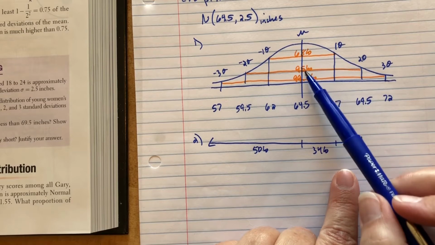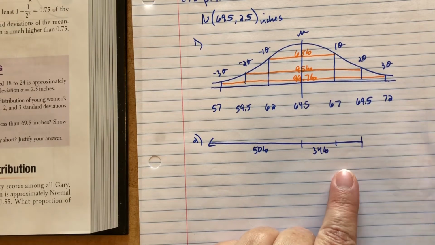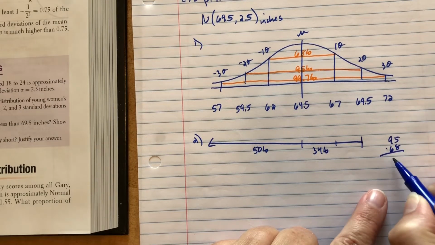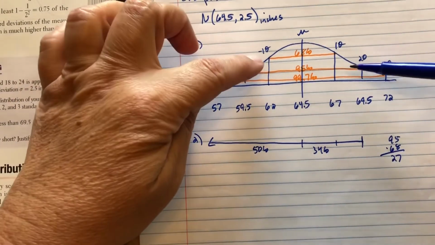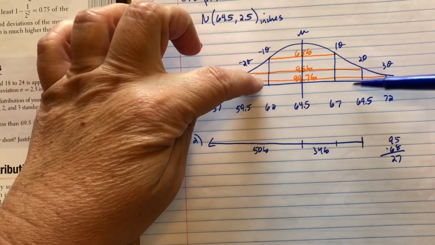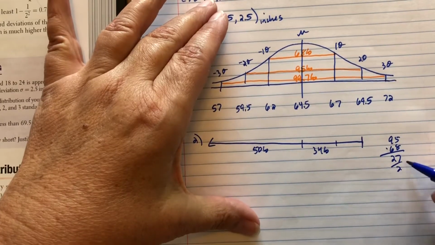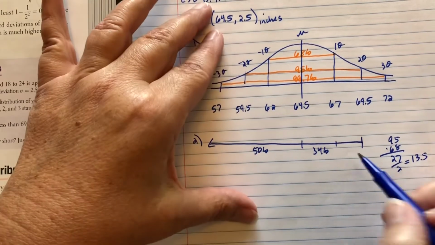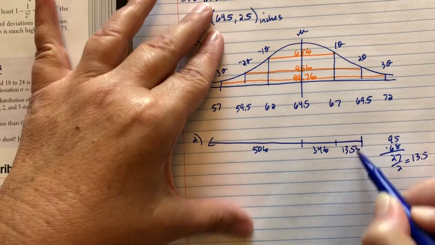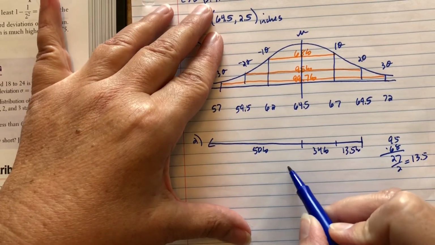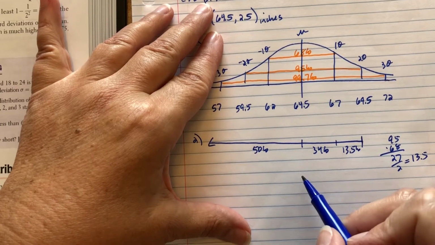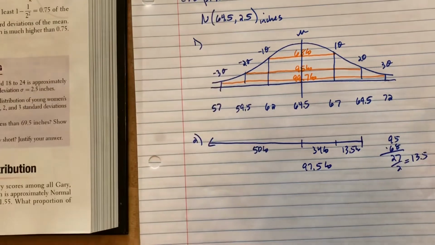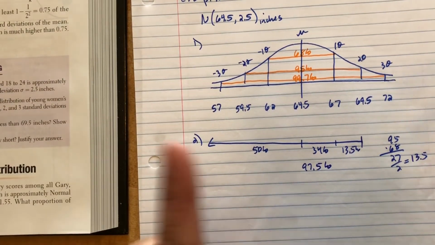So then I just need to find this chunk. So if I can find the difference between 68 and 95, okay? What's that, 27? So these two chunks make up 27%, and if I divide that by 2, I know each of these is 13.5%. So if I add all those up, I get, what is that, 97.5%, okay? So that's my work.